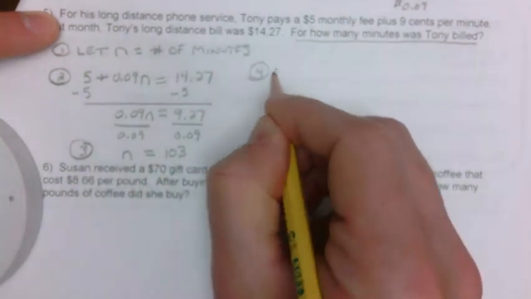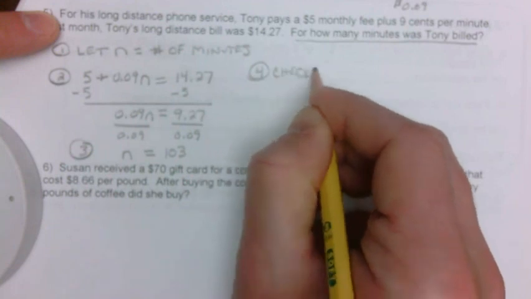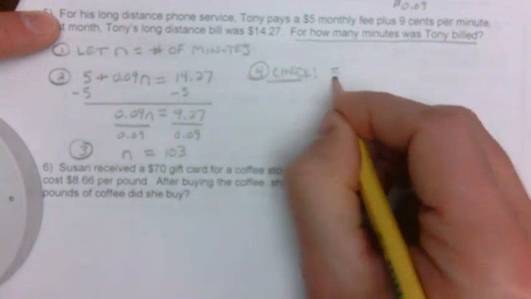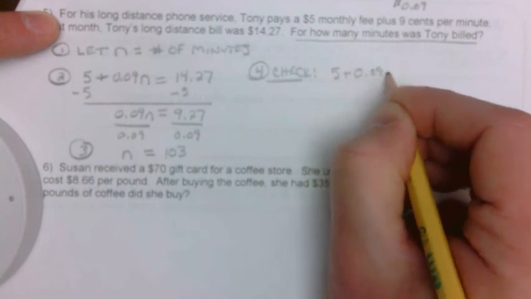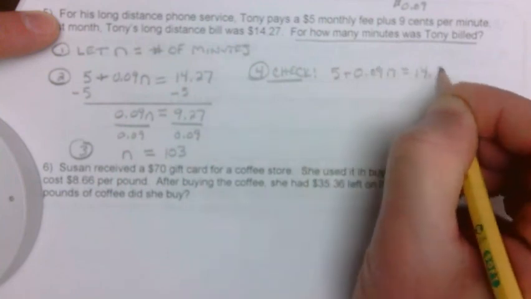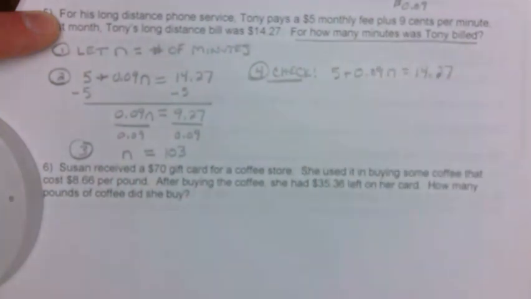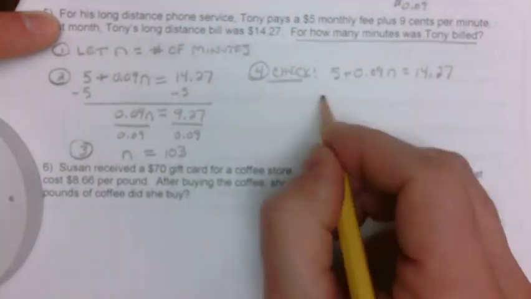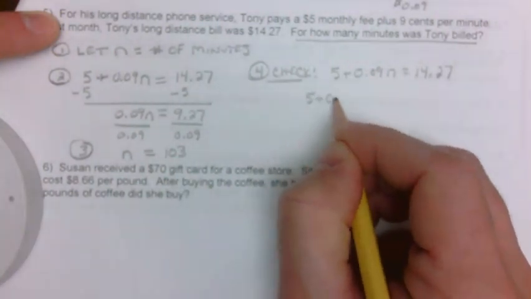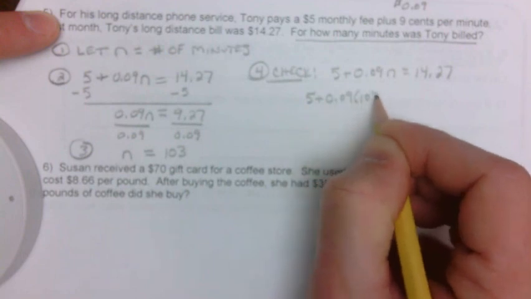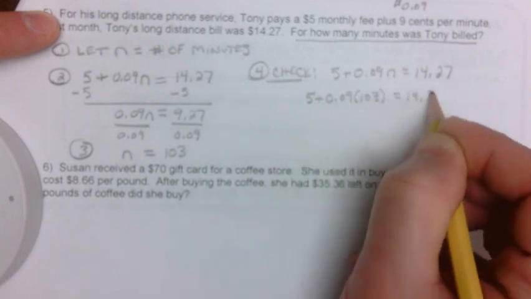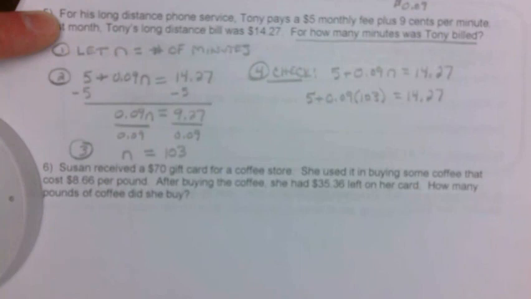Let's do a check now. Step 4. The equation said 5 plus 9 hundredths n equals 14 and 27 hundredths. We think that n is 103. 5 plus 9 hundredths times 103 equals 14 and 27 hundredths.